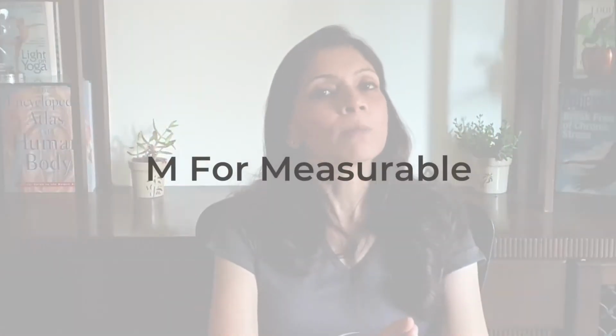M stands for measurable. Sure, you need to break the bigger unit down into smaller units, but these units should also be broken down in a manner which can be effectively measured. If you don't have a system of measuring, how do you know that you're succeeding? Now, this measure could be achieving a certain quantity, it could also be achieving a timeline.